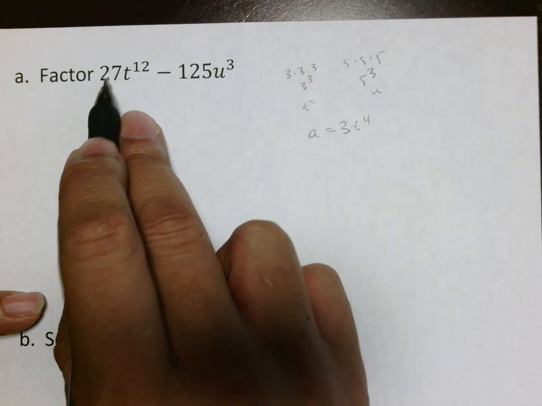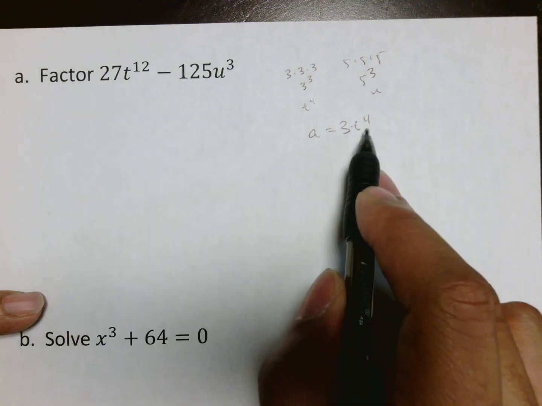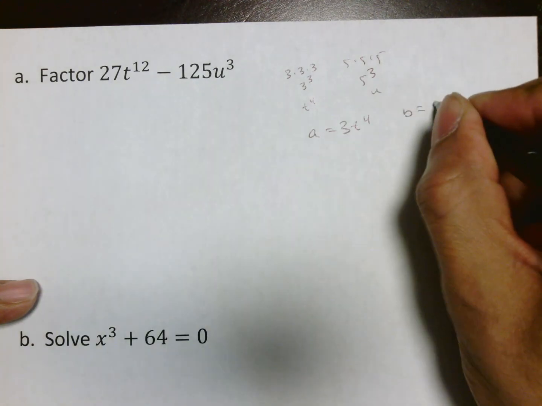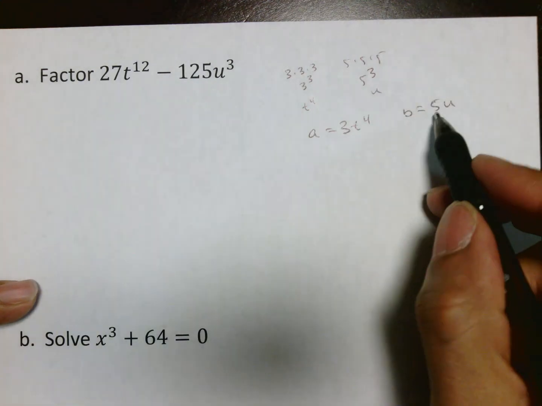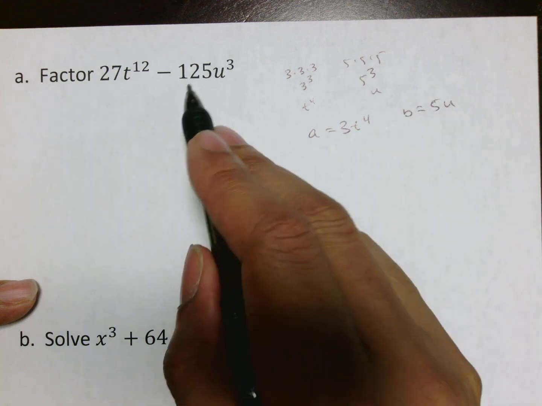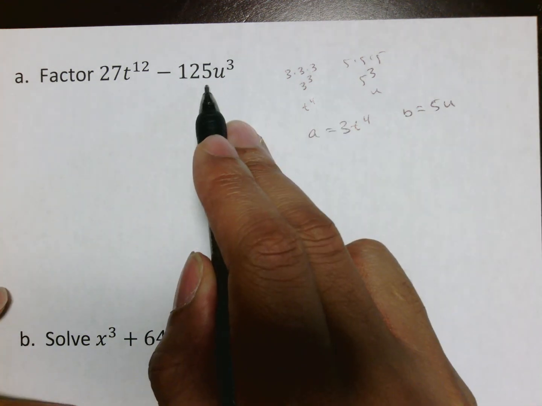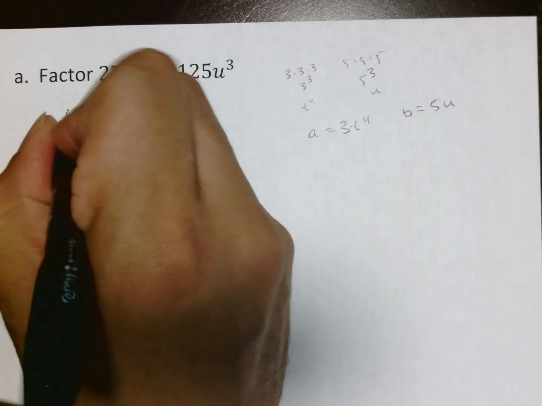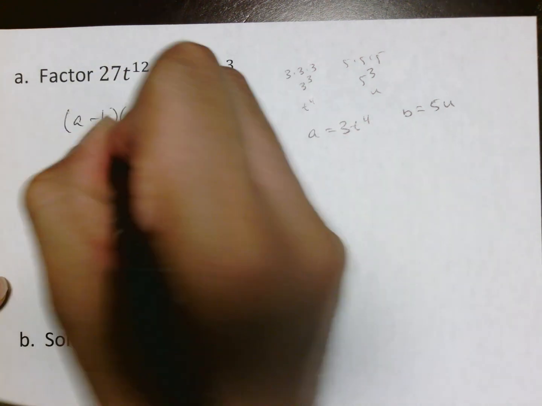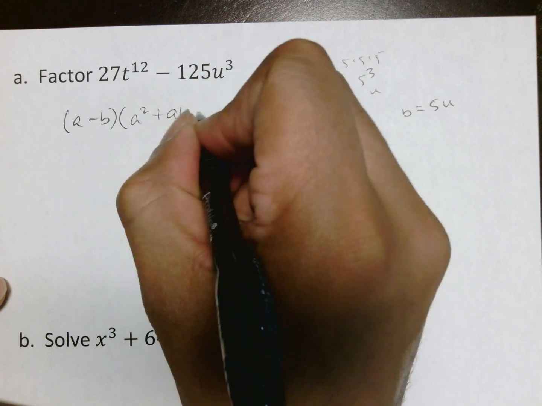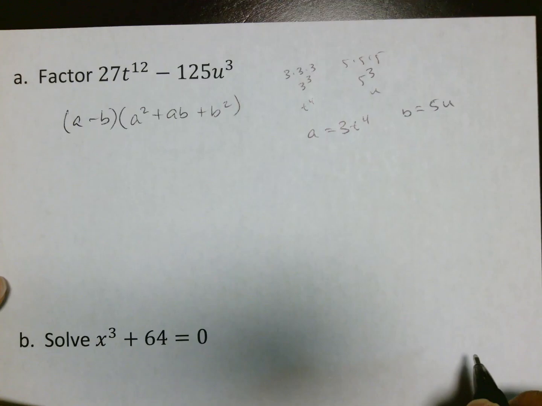And again, whenever you do your problem here, it's smart to go ahead and identify your a and b. Again, 3 times 3 times 3, 27. t to the 4th 3 times is t to the 12th. b in this case is 5u, because again, 5 times 5 times 5 makes 125. u times u times u makes u to the third. You then must use the formula and do your a minus b times a squared plus ab plus b squared.